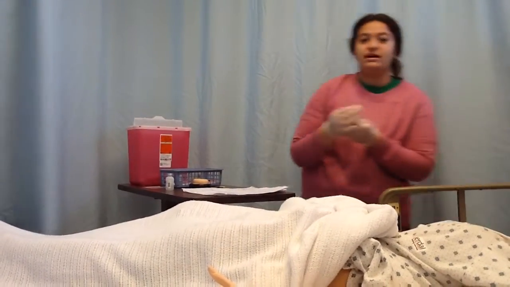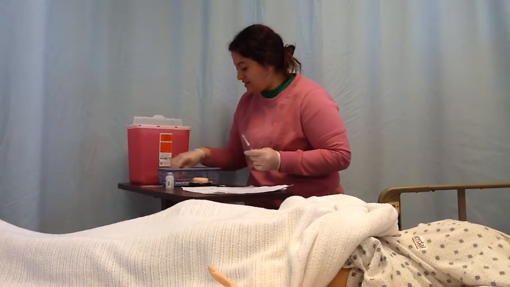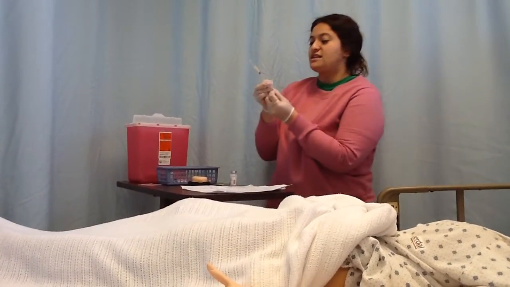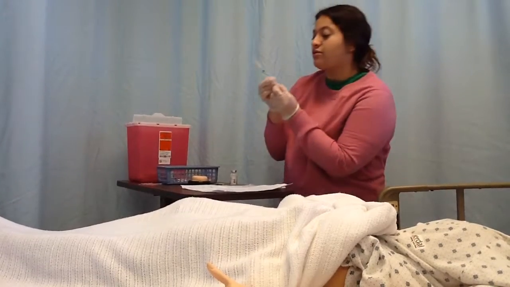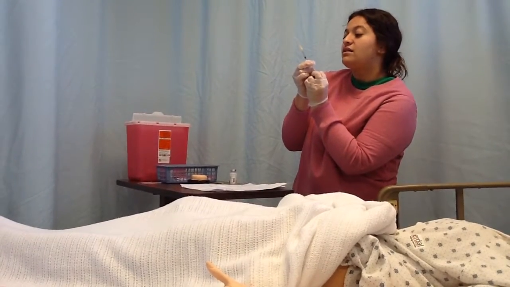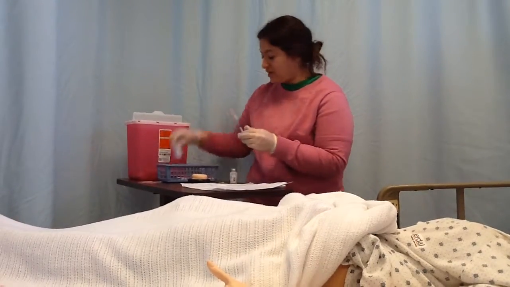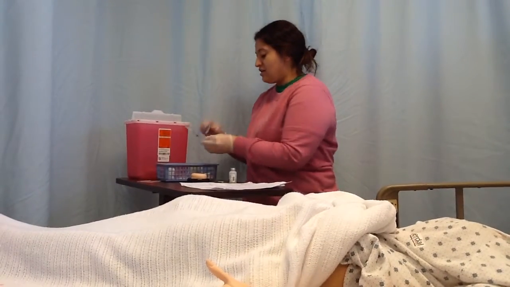Just want to make sure that my needle's in correctly. So now that I've done that, I would go ahead and take my enoxaparin right here and inject out about, since I'm going to give 0.4. Make sure I have it right. And then I would take another alcohol swab.